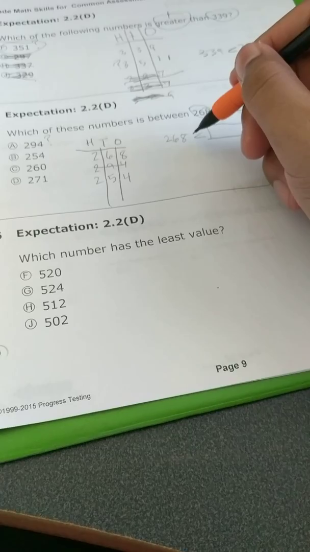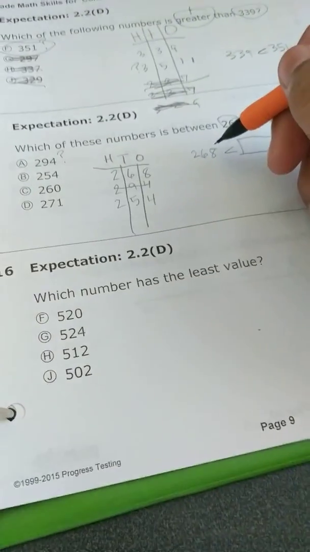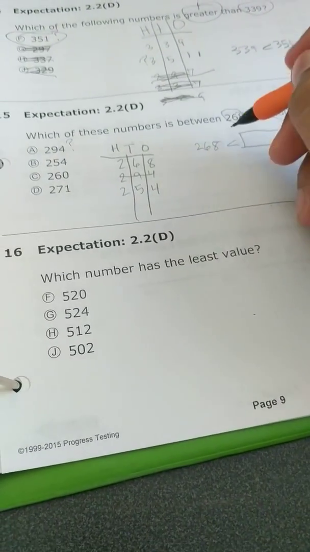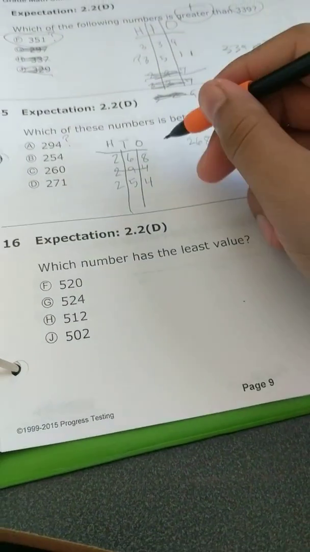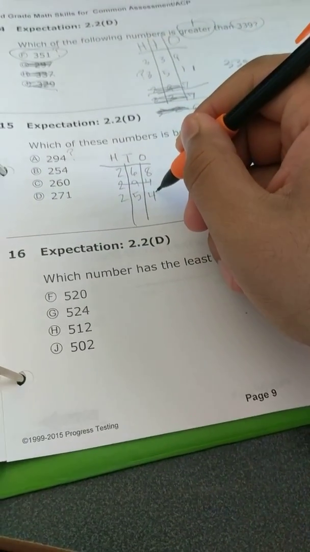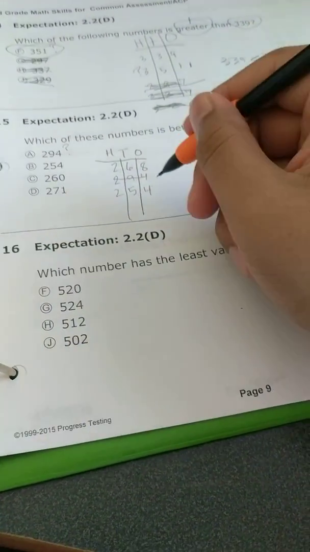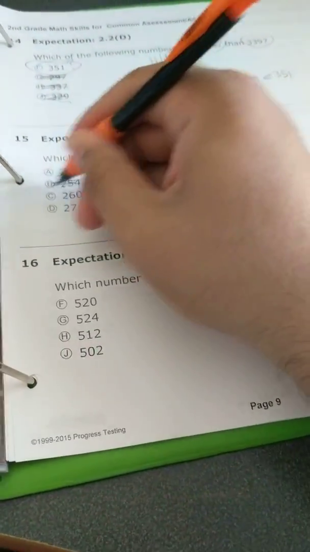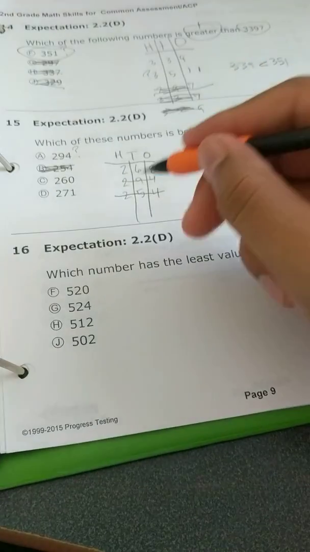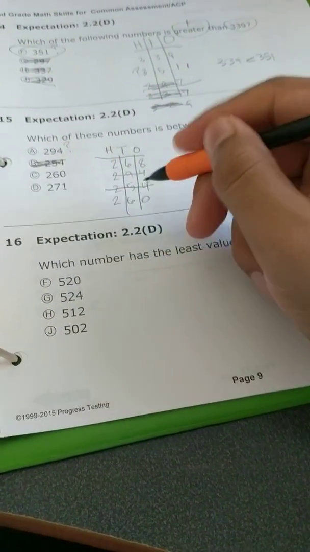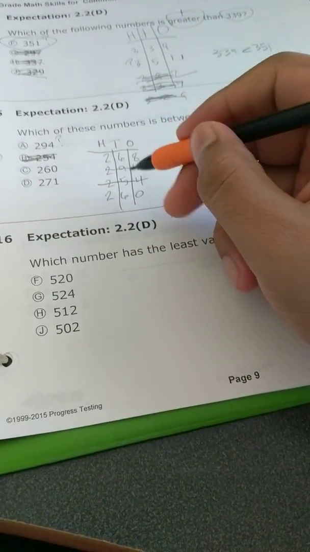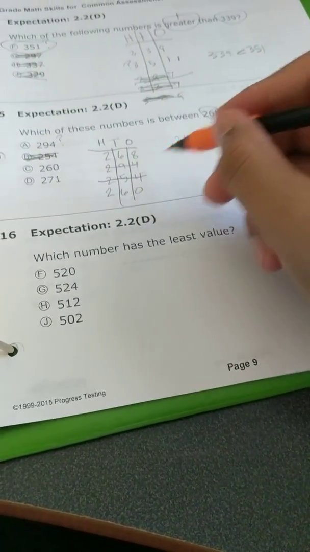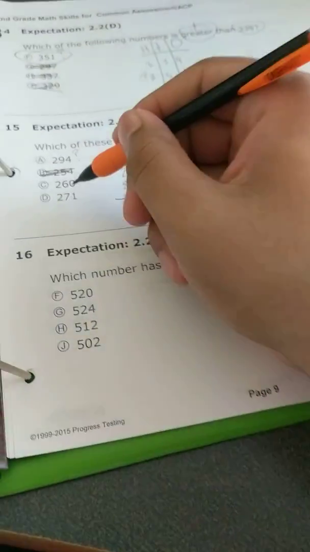if this is greater than this, that means it is not in the middle. This would be over here somewhere, okay? So this is wrong. It can't be it because it's smaller than this, and it can't be any smaller than 268. So you can eliminate this one. 260. 2 is equal to 2, 6 is equal to 6, 8 is greater than 0, which is, if it's in the middle, it needs to be more than 268. This is less, so it's wrong.